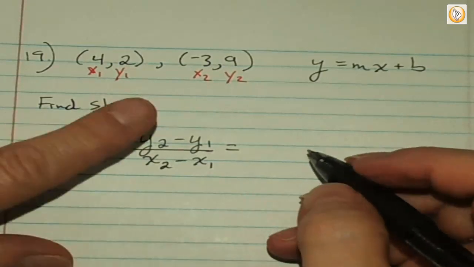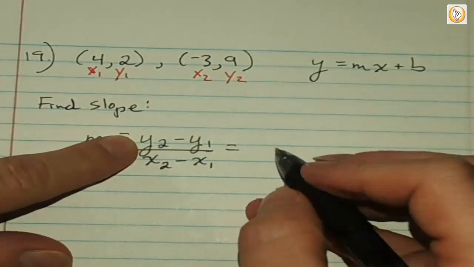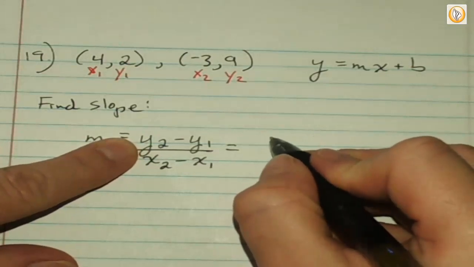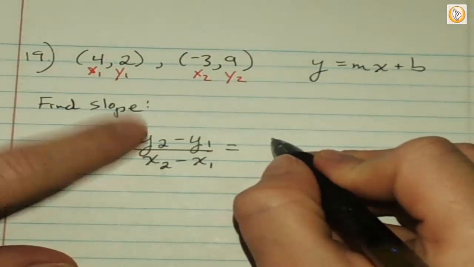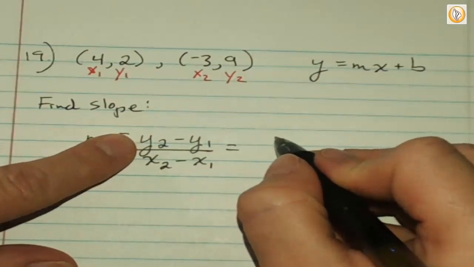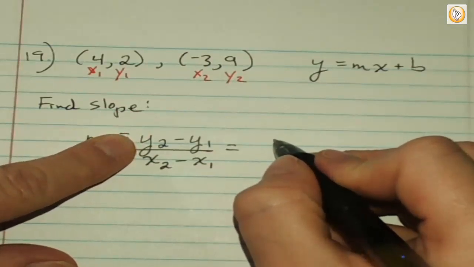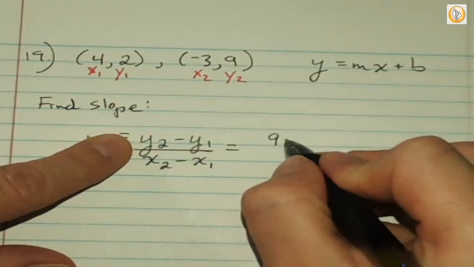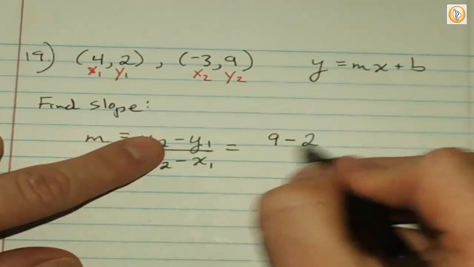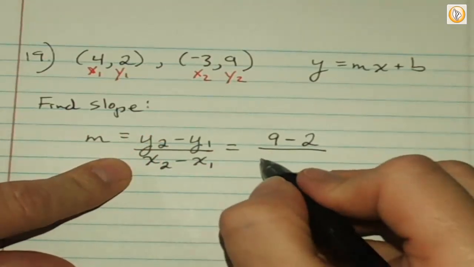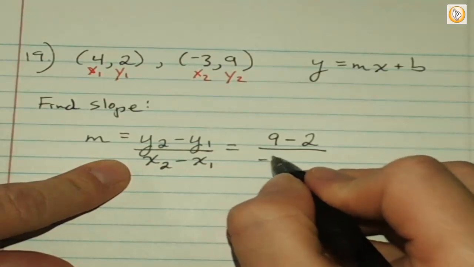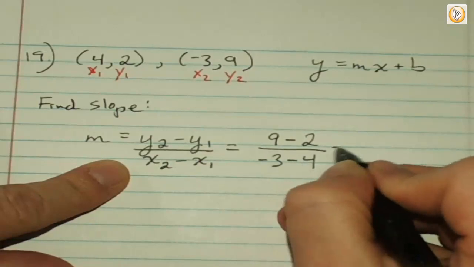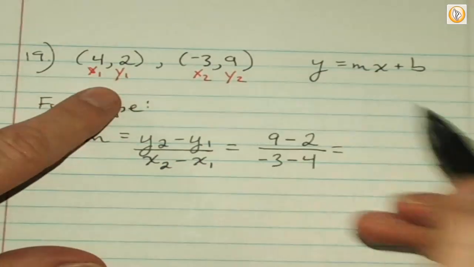Okay, so the top line, chat, talk me through it. What should I have on the top line? I believe 2. Wait, what's y2? Hold up. I wrote the wrong thing. So look up here: 9. Okay, 9 minus 2. Good. And then -3 minus 4. Do you see how it can get confusing? That's why I tell everyone to write up here.